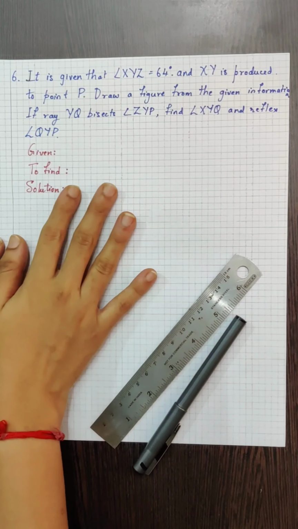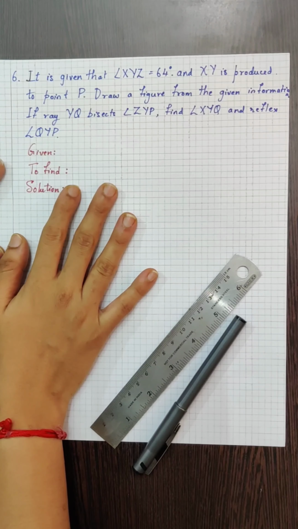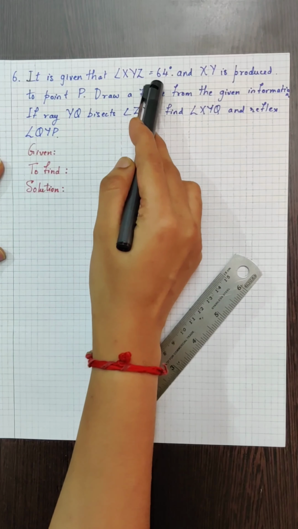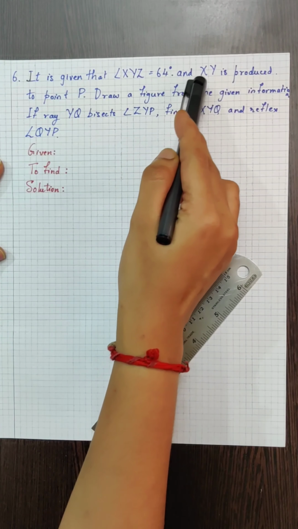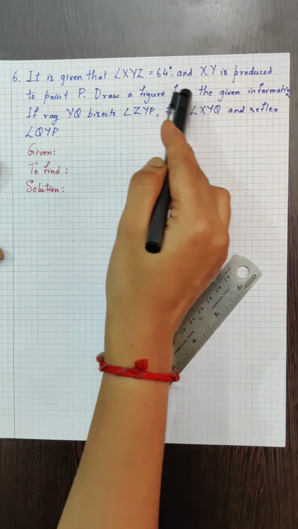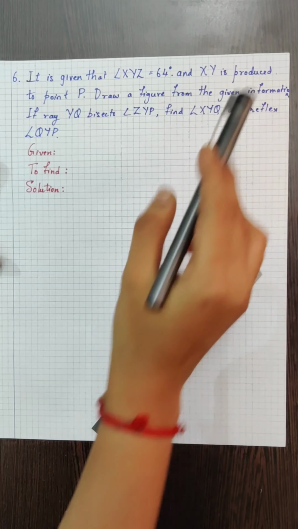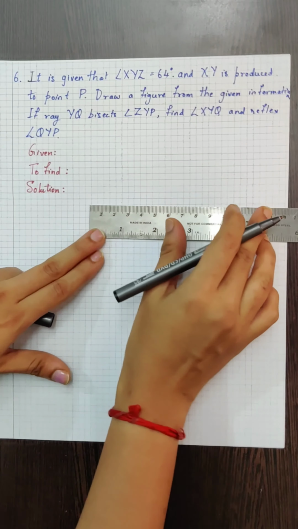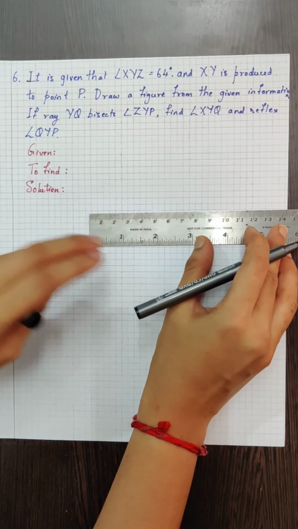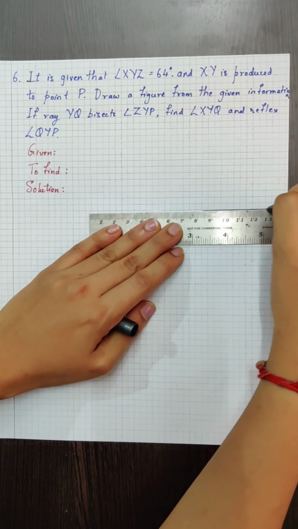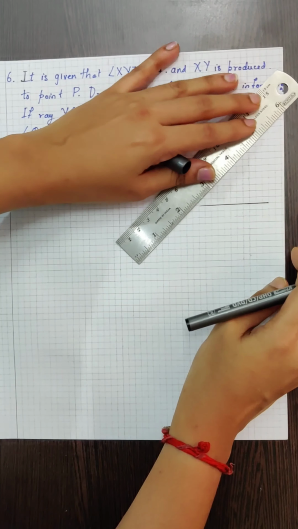Okay, let us see the sixth question of exercise 3.1. It is given that angle XYZ is equal to 64 degrees and XY is produced to a point P. Draw the figure from the given information. So let's draw the figure from the given information. So it is given that angle XYZ is equal to 64 degrees. I'll randomly draw an acute angle.